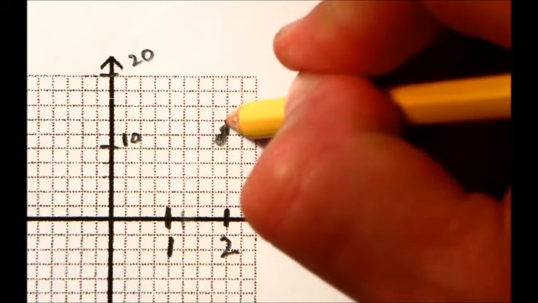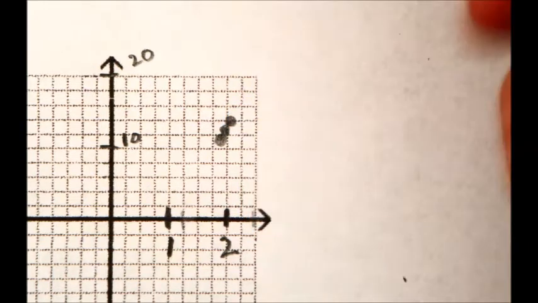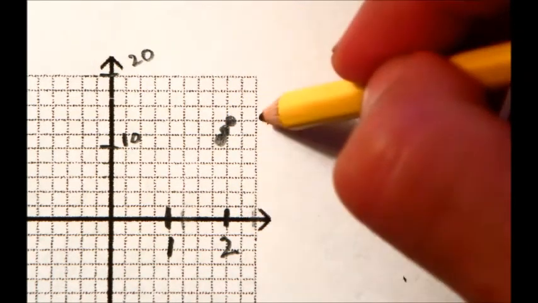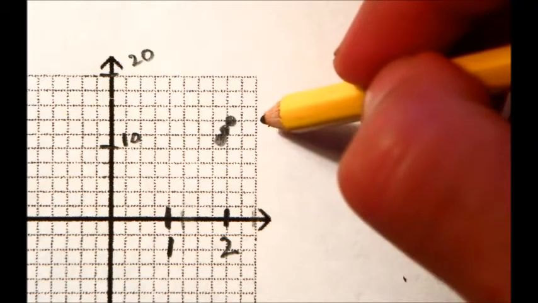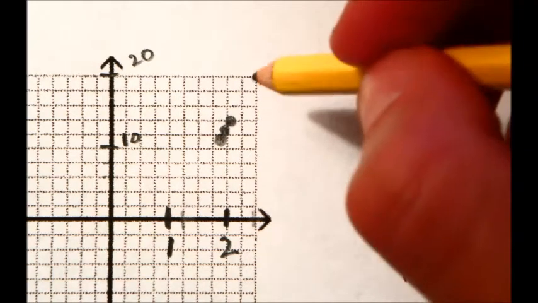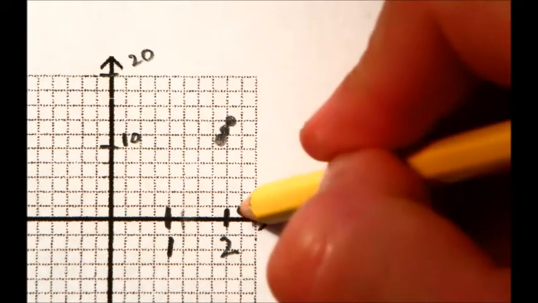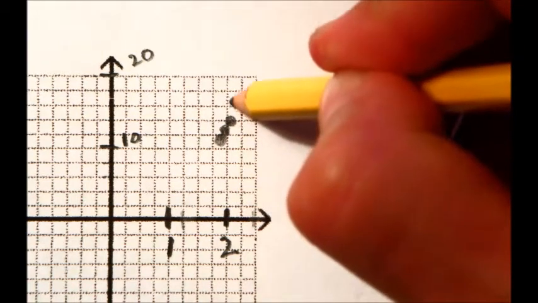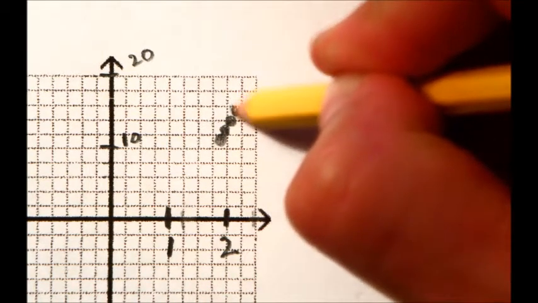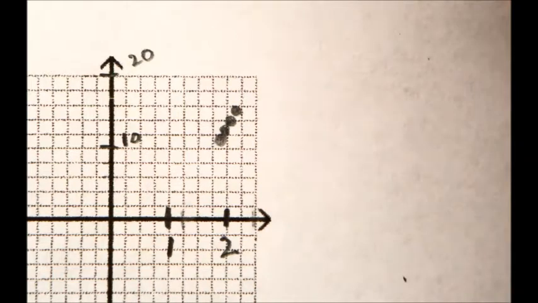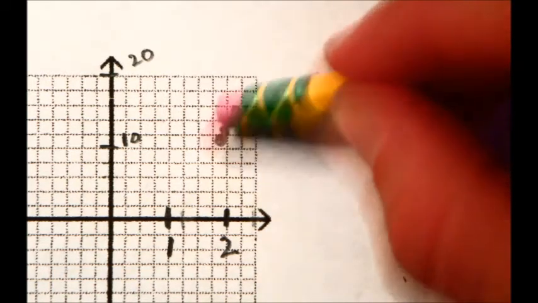So my drawing's not perfect. But you can see it's sort of a continuation. And we'll put in the hole in a minute here. Okay, and then at 2.2, somewhere right around 13 point something. Okay, so I don't know if that's very accurate, but the idea is at 2, we don't have a value.